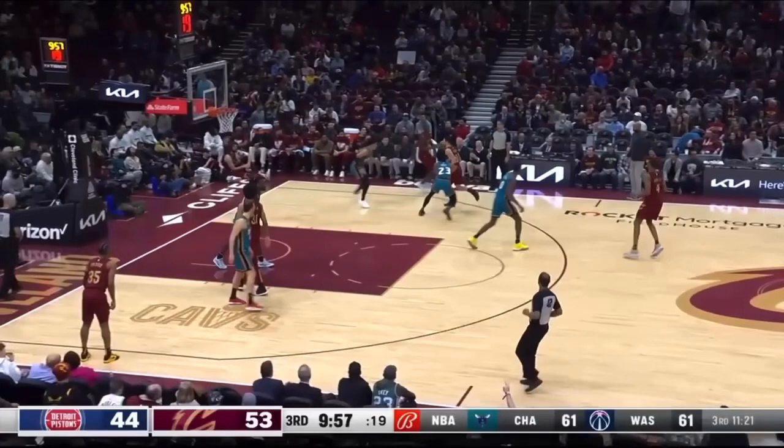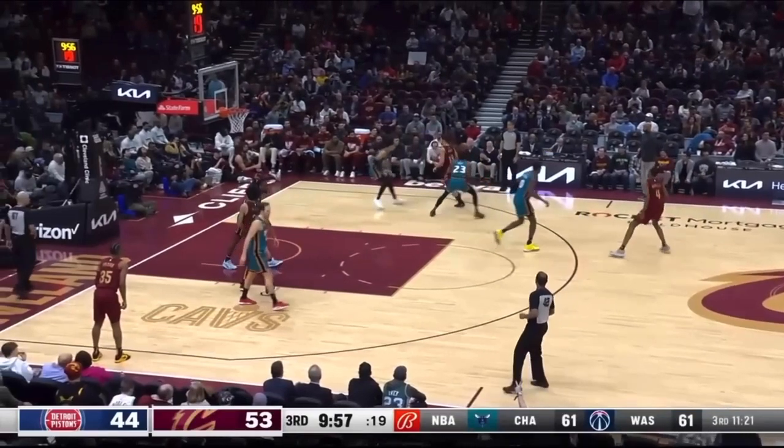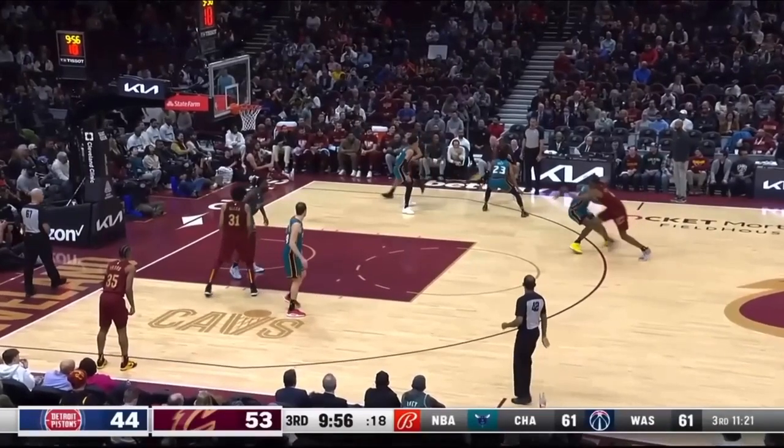Don't guard above the three-point line away from the ball. Like right here, Jalen Duren, okay? Get in a defensive stance. You're seeing ball, you're seeing man. Why is Jalen Duren trying to climb above the three-point line here?